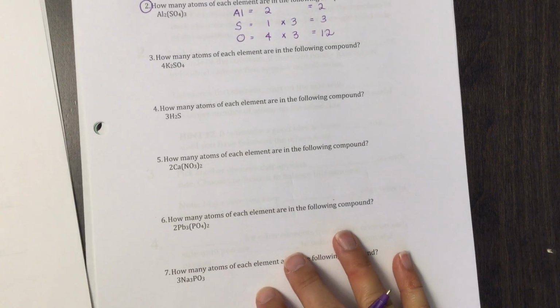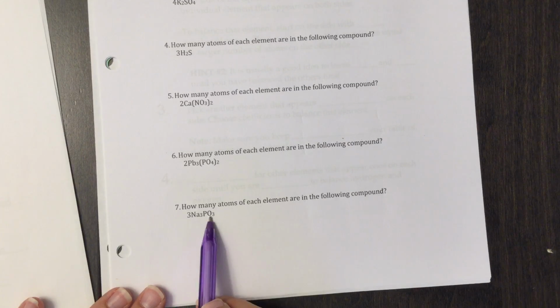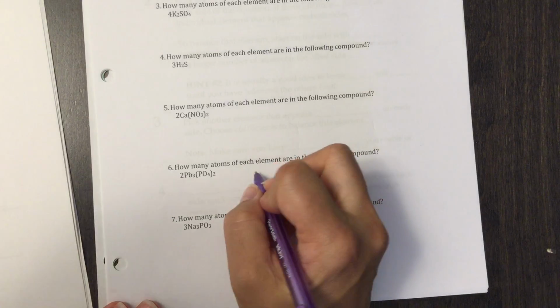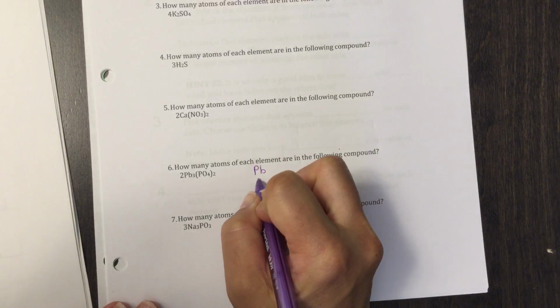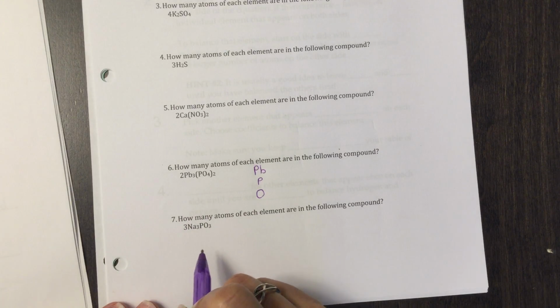Excellent. Okay, and let's try number 6. So we have Pb, P, and O. Try it out and let's see what you get.